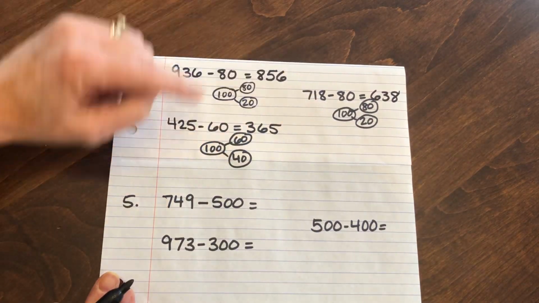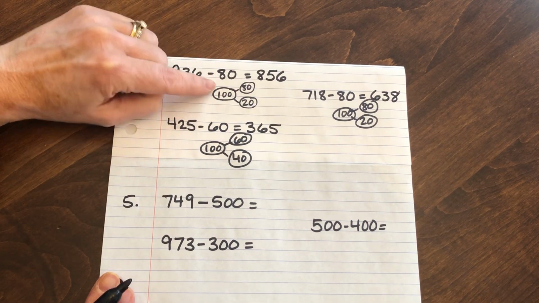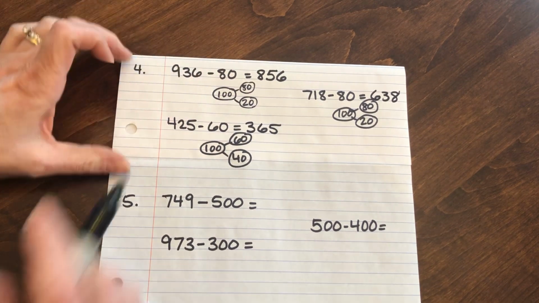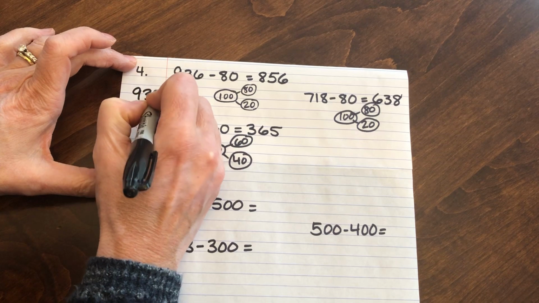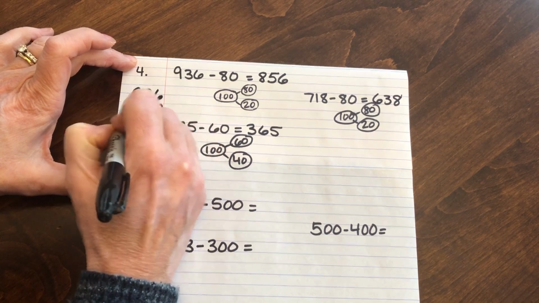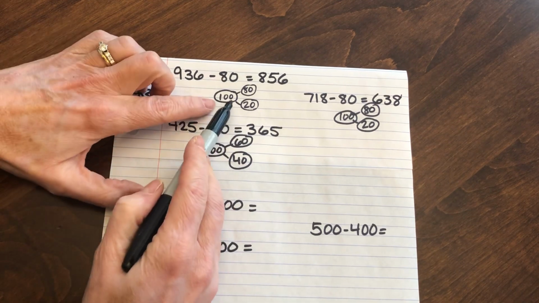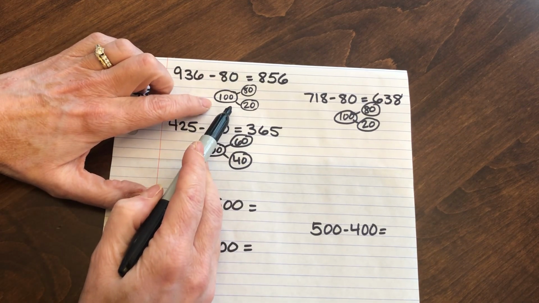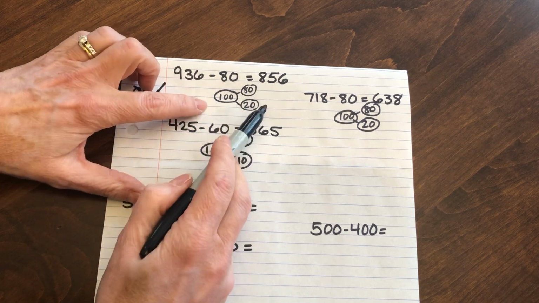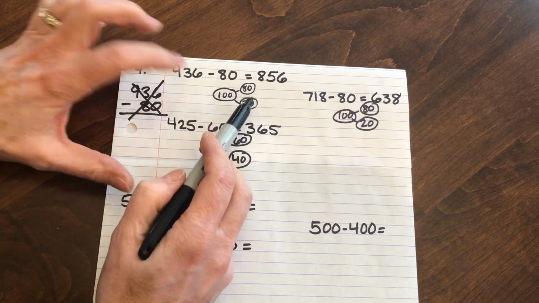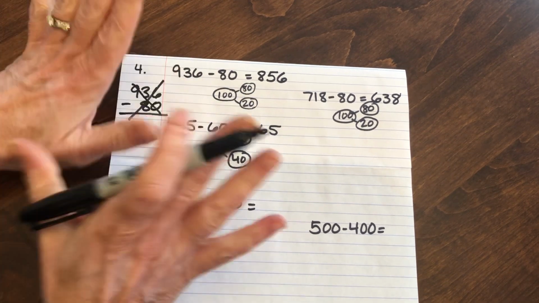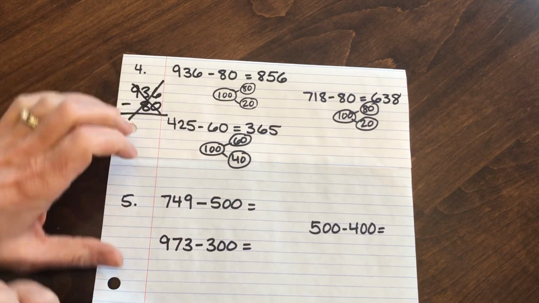Students, I'm going to encourage you a lot to, when you're doing this on paper, not write the problem up and down like this. Don't do that. When we're practicing our mental math, use your number bonds. Draw a number bond, and then you'll be able to do it that way. We're practicing how to use a strategy that we can use without paper eventually, all right?